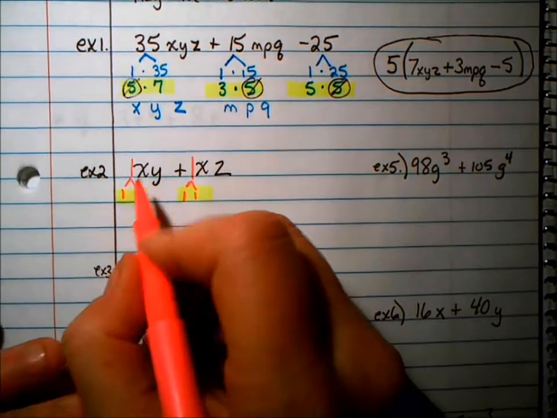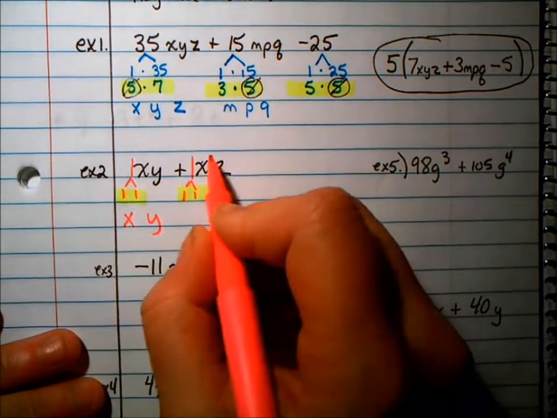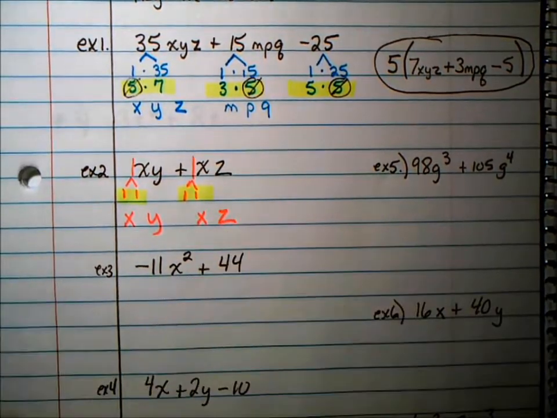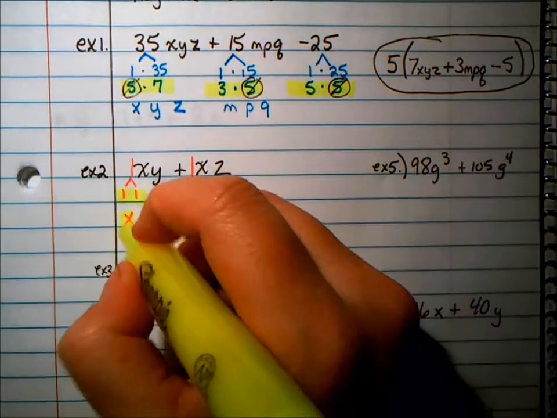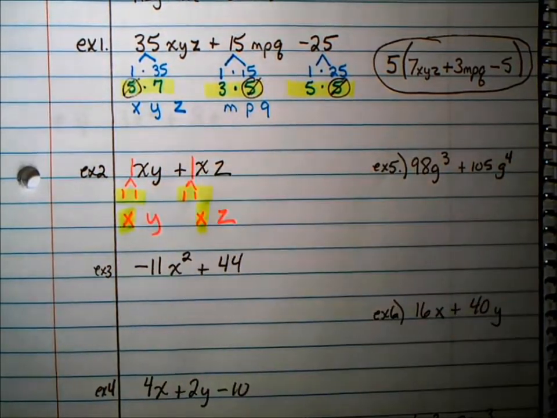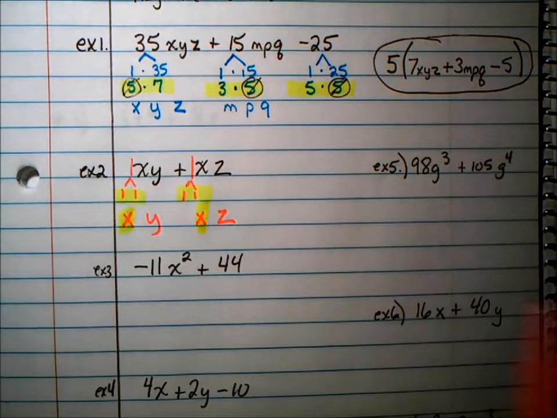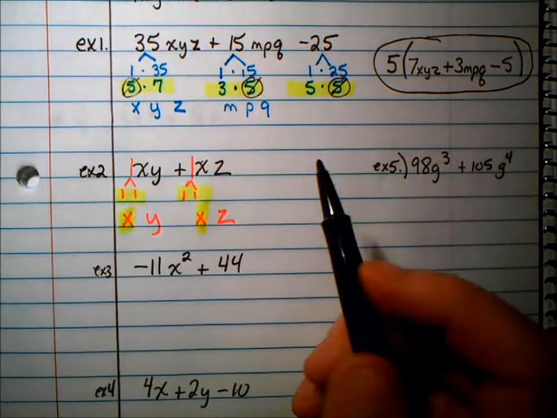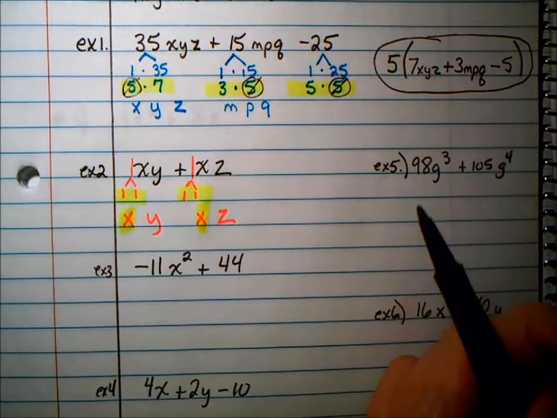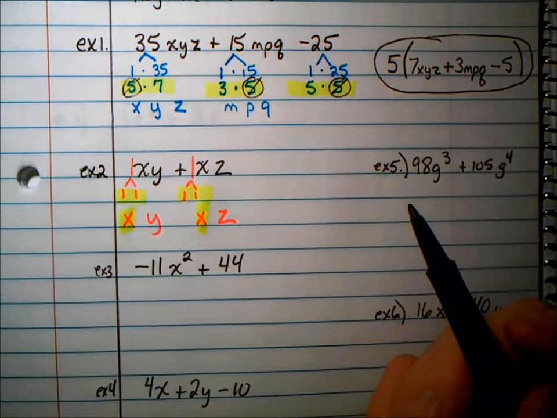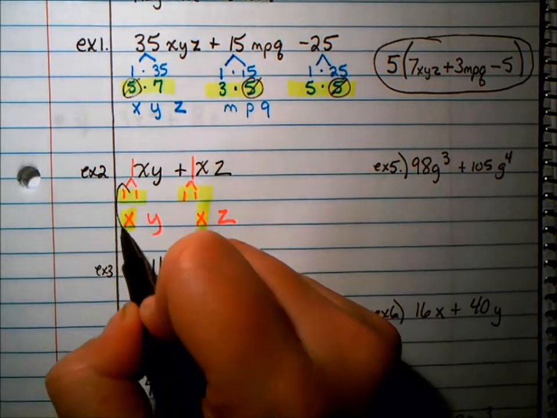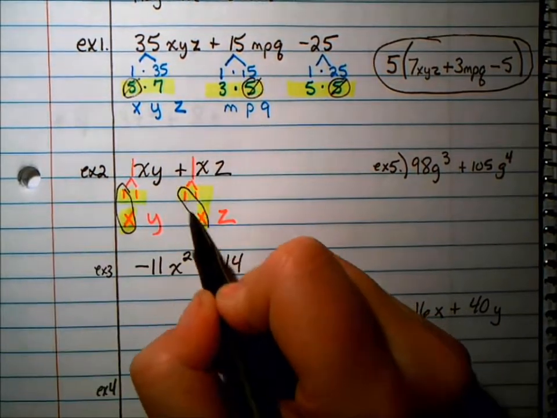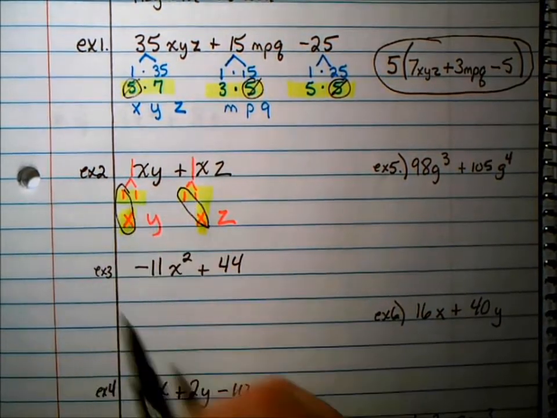But if I look at my letters, I have an x and a y, and on the second one I have an x and a z. So what's common is that I also have an x in both of my terms. So what I'm going to pull out is actually a greatest common monomial for this one, because I'm going to pull out a 1x, because a 1x is in both of my terms.